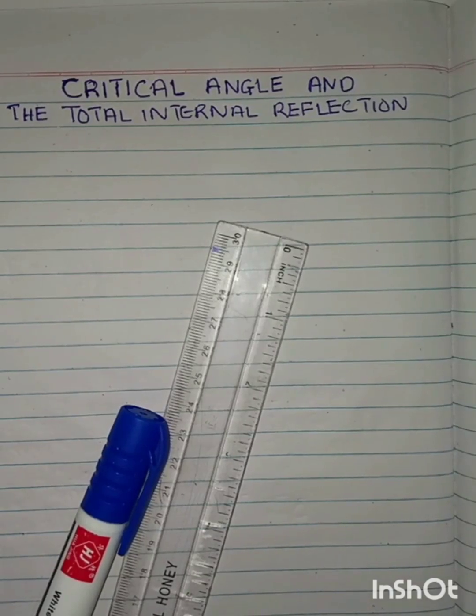Hi friends, Susen Tycoon once again, and today I brought you the simplest way you can use to understand the concept of the critical angle and the total internal reflection. After watching this video, I can assure you will be able to explain this concept very clearly.